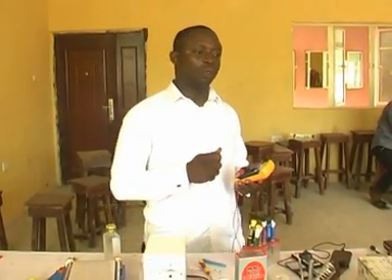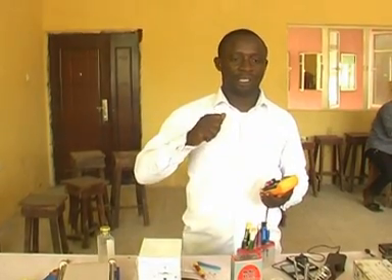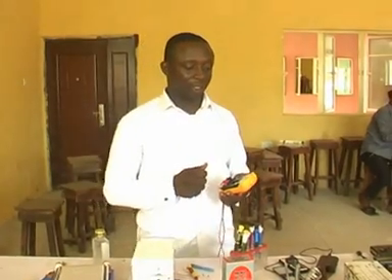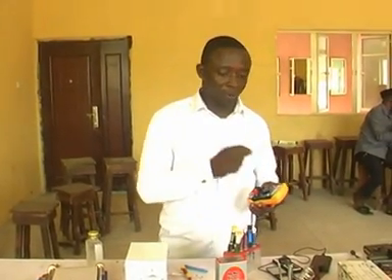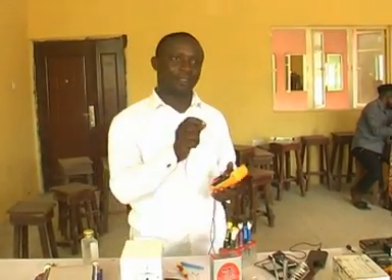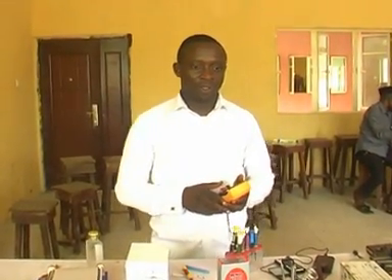A customer comes to you and tells you that this phone's mouthpiece is not working. The first thing to do is to bring out the mouthpiece and use your multimeter to test it.